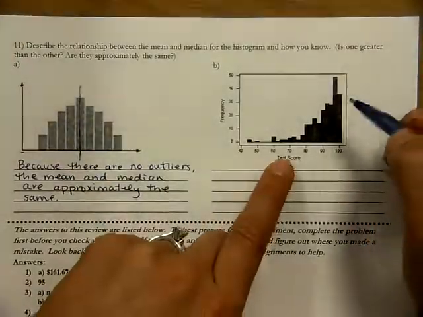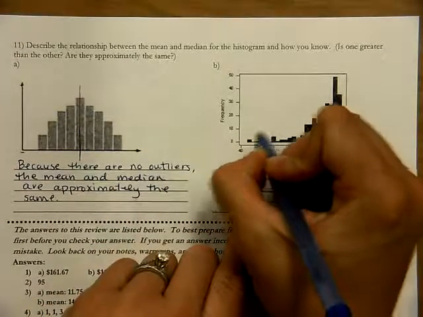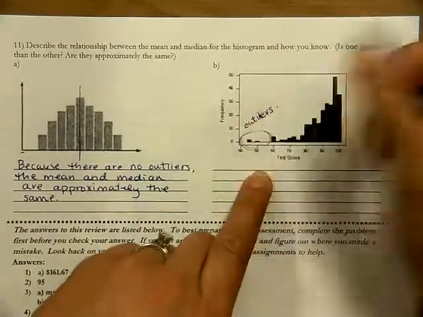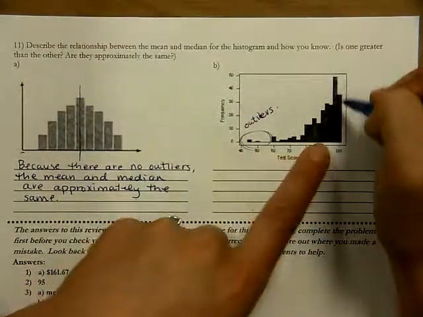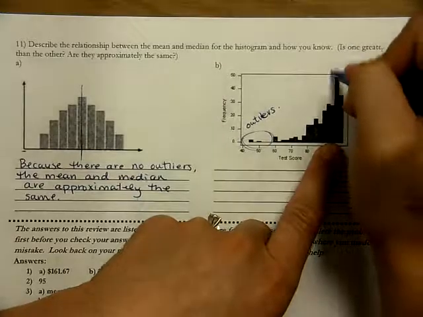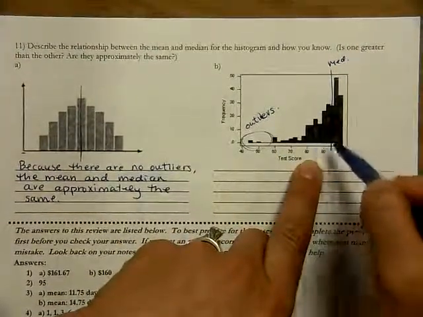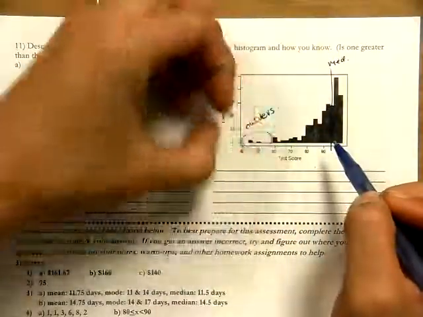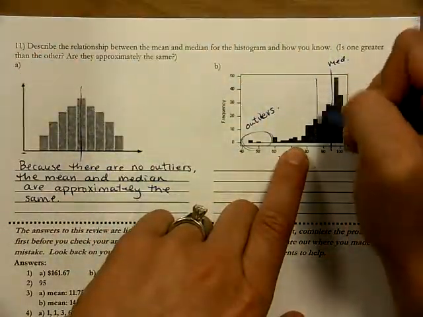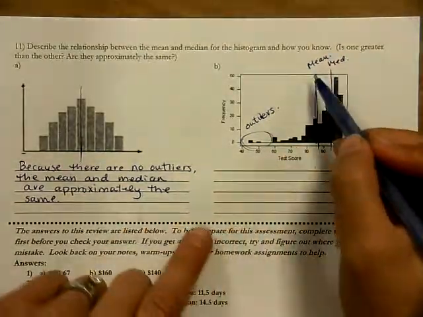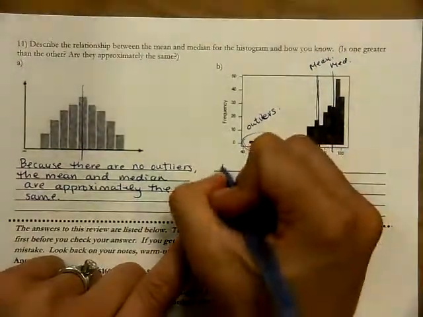When we scooch over here, this guy has some outliers over here. So because they're outliers, I know that the median will be around the tallest bar, or probably somewhere here. So this is the median. But the mean is biased towards the outlier. So these outliers pull the mean. So the mean might be somewhere over here. So in this case, the median will be greater than the mean.